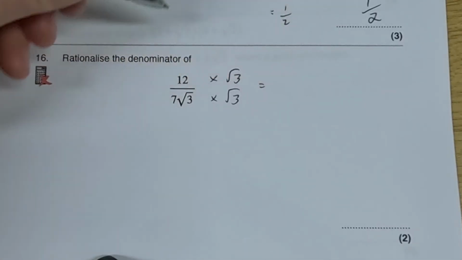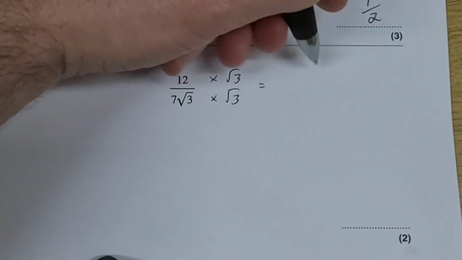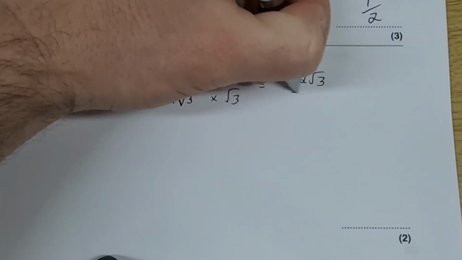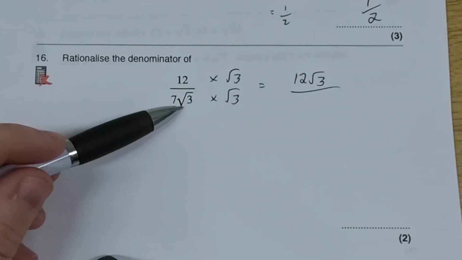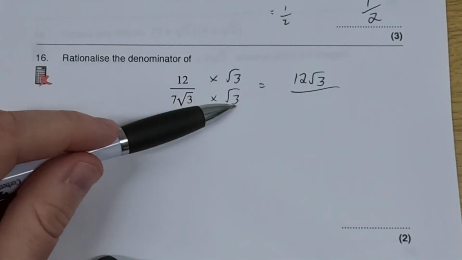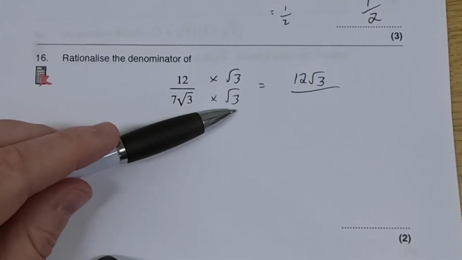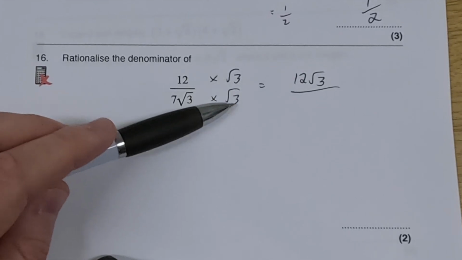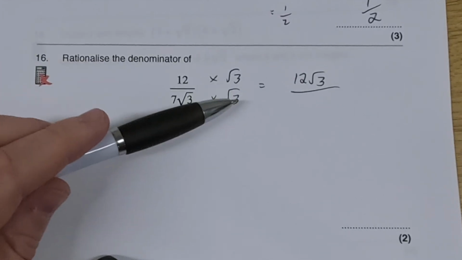So the numerator, if you've got 12 and you times it by root 3, that'll be 12 lots of root 3. The denominator, we have 7 lots of root 3, and we're timesing it by root 3. Now, root 3 times root 3 is equal to root 9, or the square root of 9, which is 3. And remember that root a times root a is equal to a. So root 3 times root 3 is equal to 3.